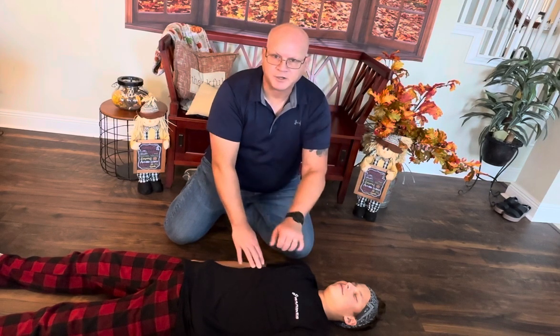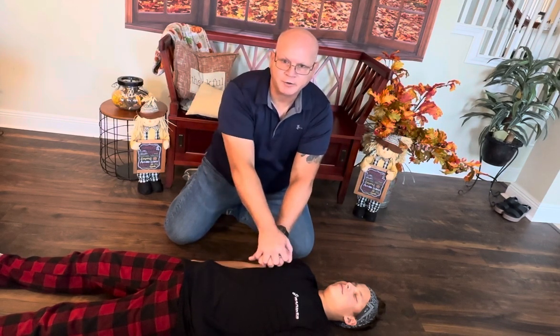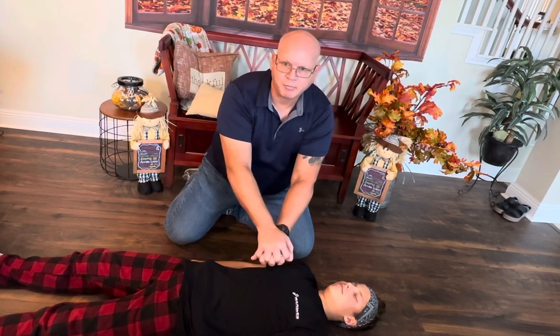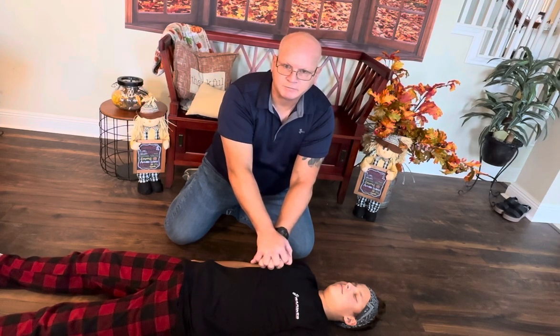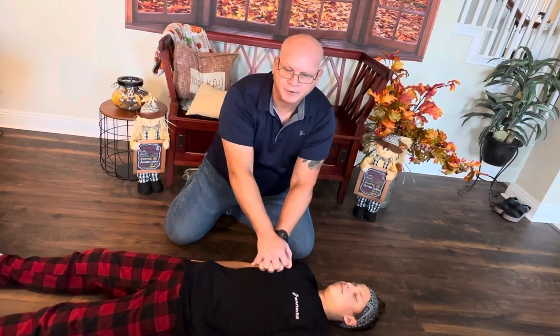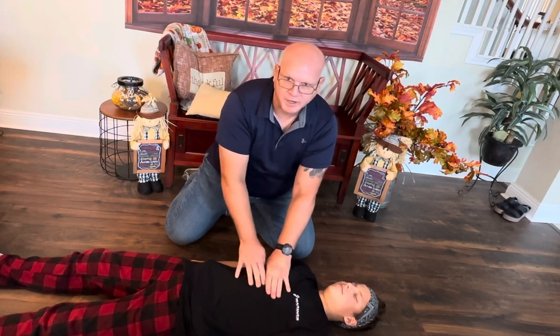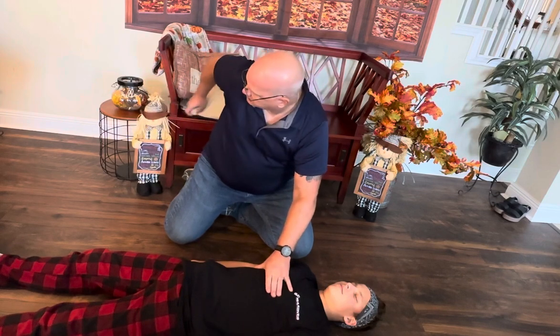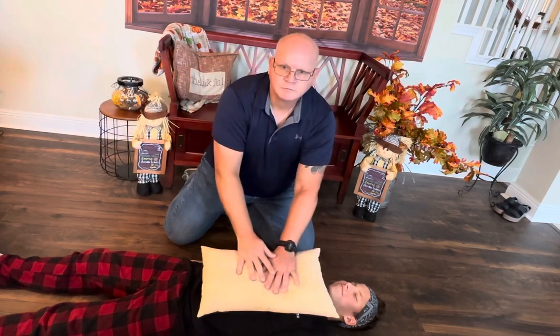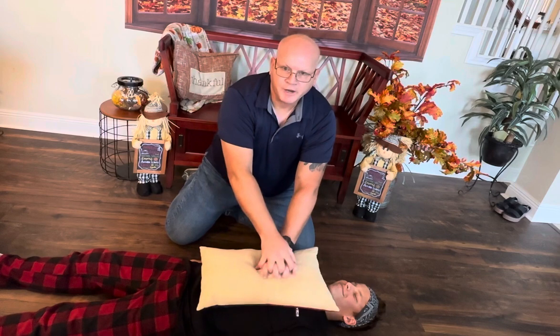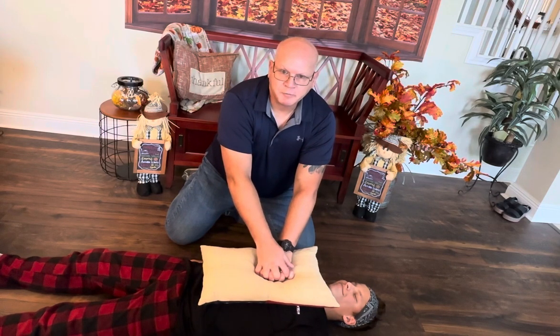This is done by placing one hand over the top of the other, interlocking your fingers, and compressing about 1.5 inches for children and 2 inches on an adult directly into the center of the chest, avoiding the xiphoid process. You want to compress at about 100 to 120 times per minute.